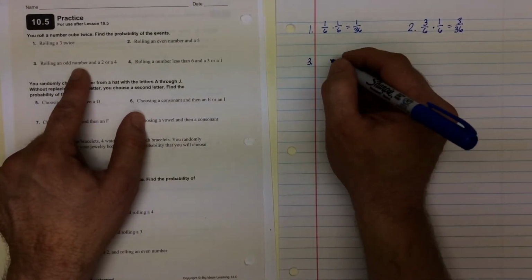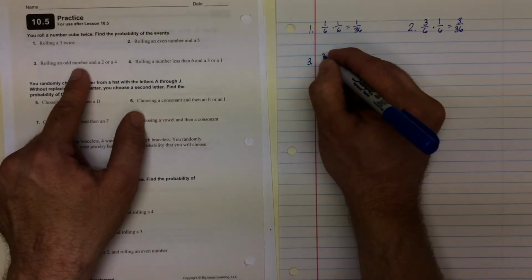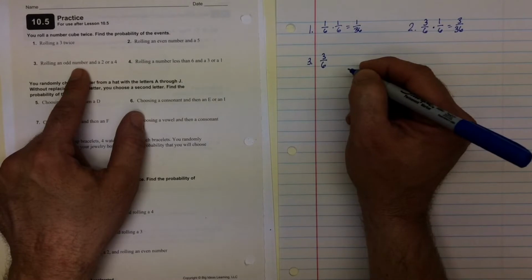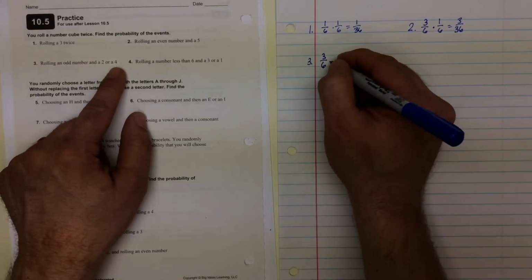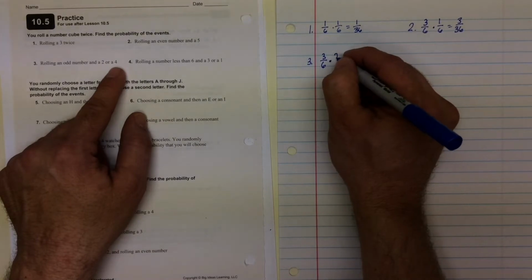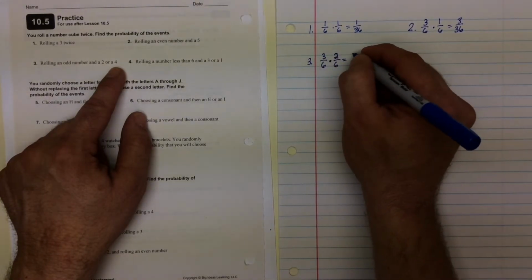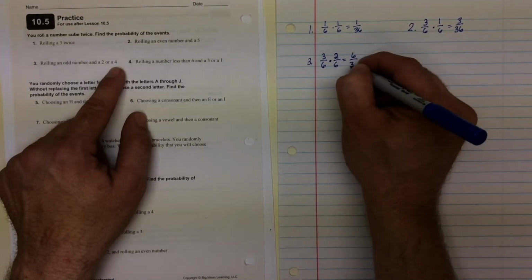Rolling an odd number, well, 1, 3, and 5 are all on there. Those are odds, so there are 3 odds out of the 6 numbers, and a 2 or a 4. So if I'm going to roll a 2 or a 4, I have 2 chances out of the 6 numbers. 3 times 2 is 6. 6 times 6 is 36.